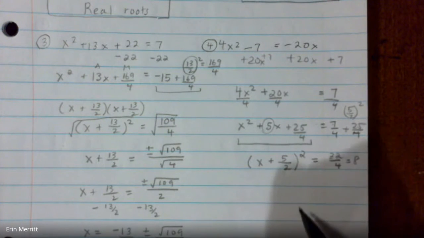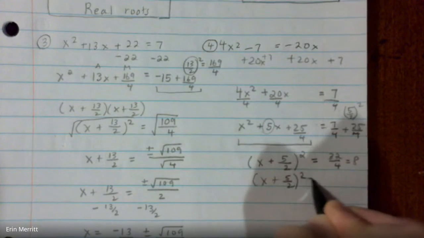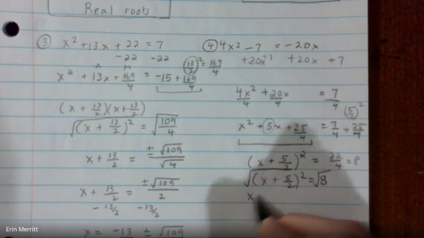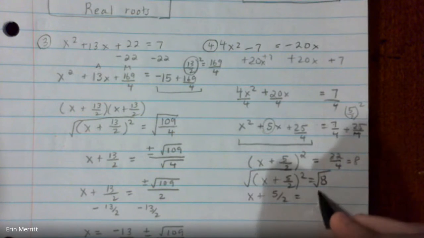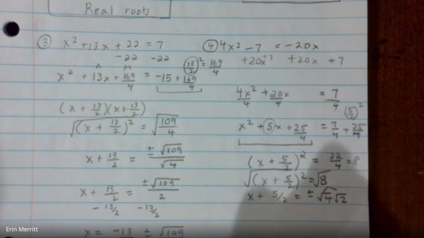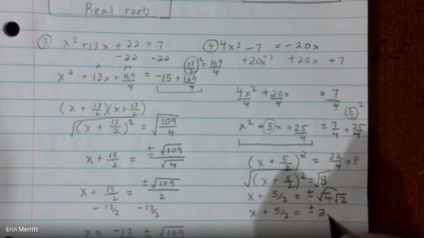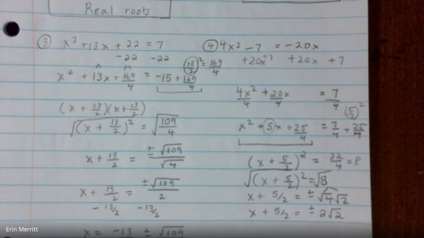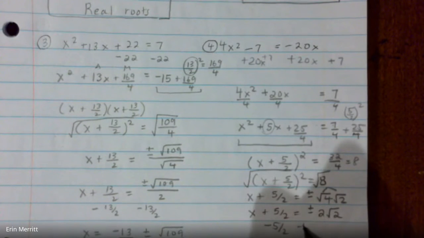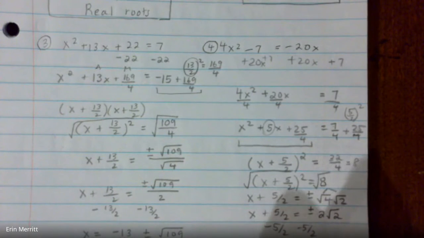All right, my next step, I'm going to go in and take the square root. So let me rewrite that to make sure that we're good. Take the square root of both sides. I'm going to get x plus 5 halves. This, I'm going to get plus or minus and then break it apart. Radical 4, radical 2, which really means I get x plus 5 halves equaling plus or minus 2 radical 2. And then you can get the x alone by sliding that 5 halves to the other side by subtracting it. All right, final answer, negative 5 halves plus or minus 2 radical 2.